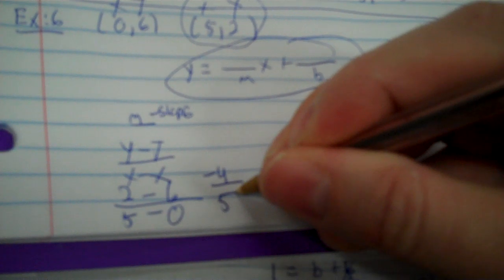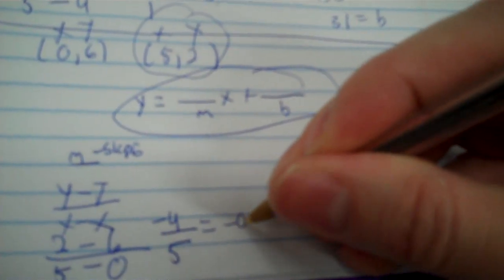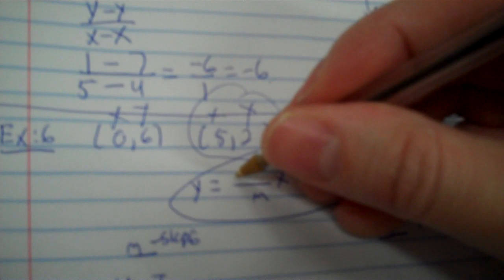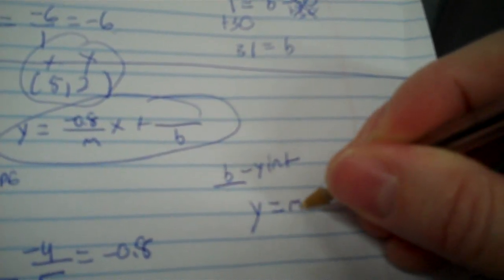Okay, because I don't know if you have a calculator that can do fractions, just take negative 4 divided by 5 and just use the decimal. Okay, just divide it. Negative 0.8. Now, if I had to graph this, I would want the negative 4/5 instead of that, but that's okay. Okay, just you do the decimal here today. Y equals m times x plus b. So the m is negative 0.8.